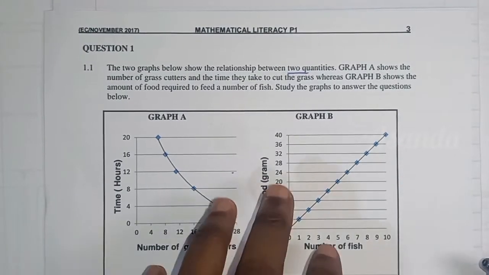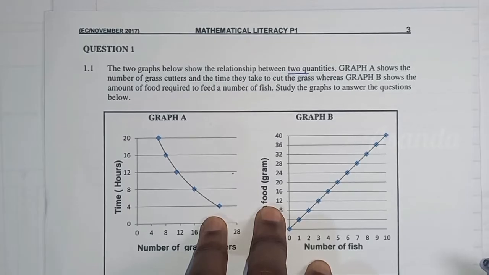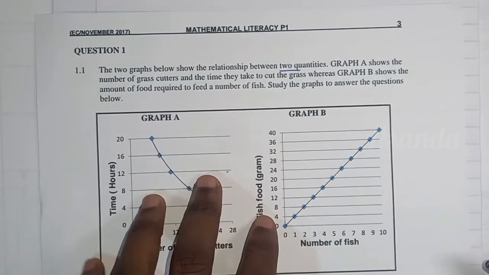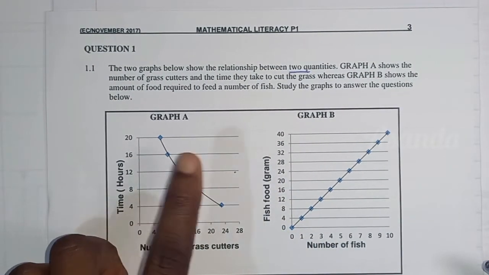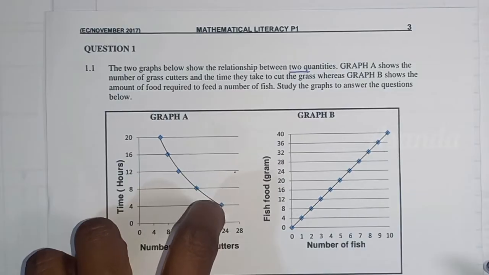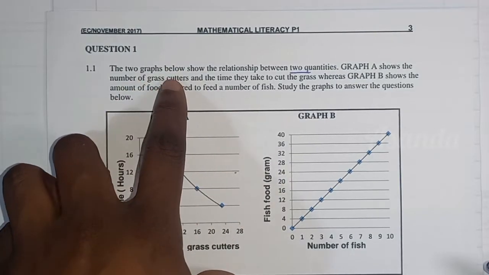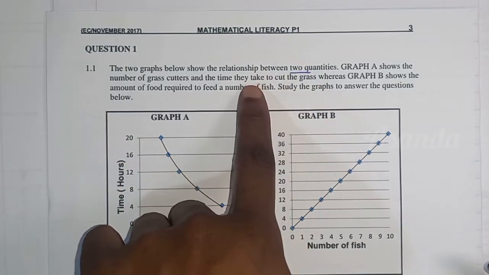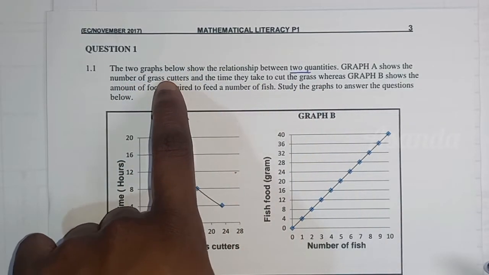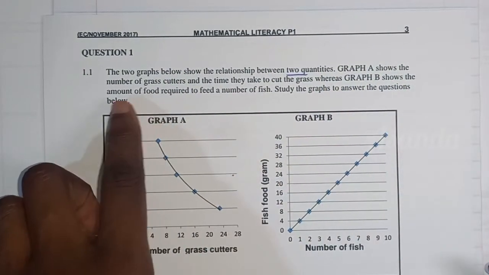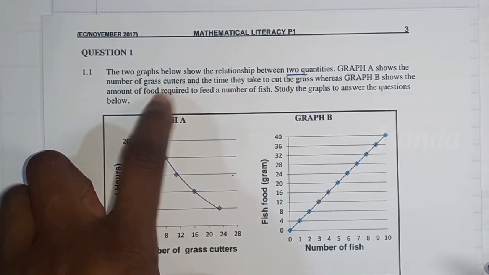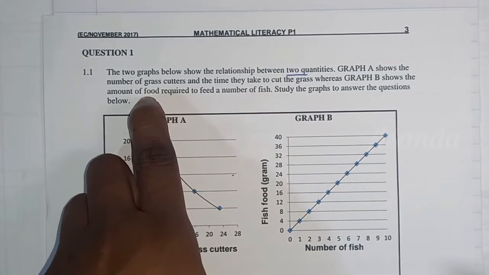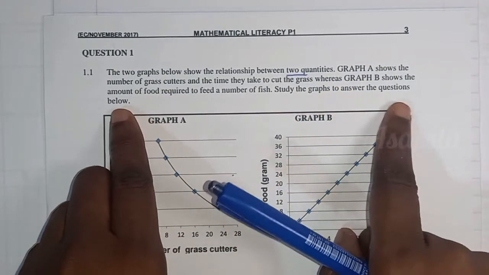So 1.1 here says, two graphs below show the relationship between two quantities. So we're looking at two things. Graph A shows the number of grass cutters and the time they take to cut the grass, how long it takes to cut the grass and how many people it will take. Graph B shows the amount of food required to feed a number of fish. So we're looking at fish and the amount of food they are going to be eating. Study the graphs to answer the questions below.